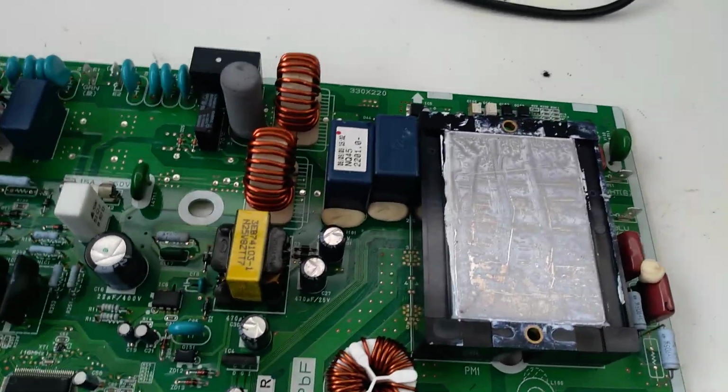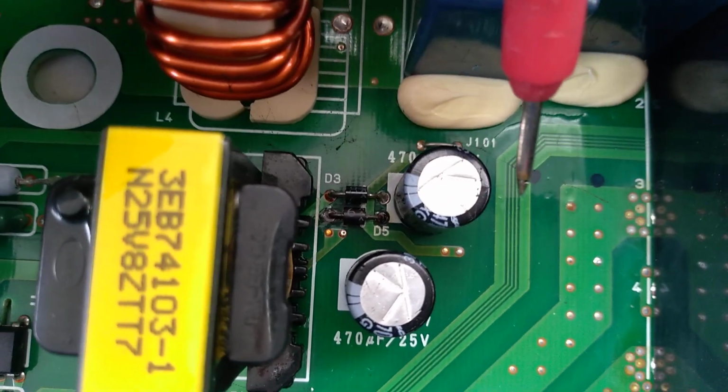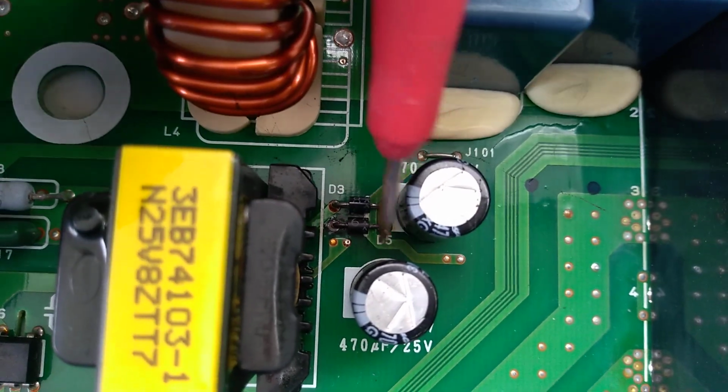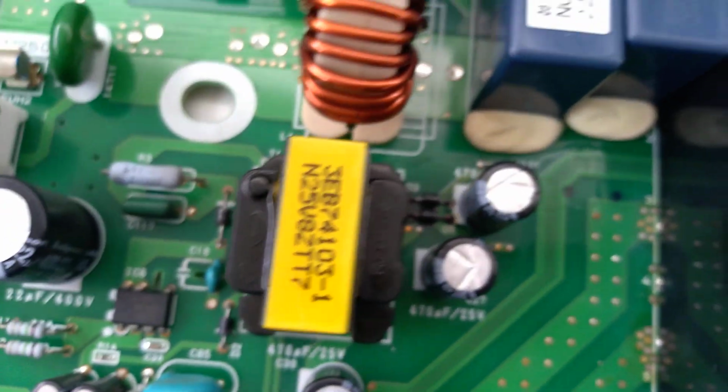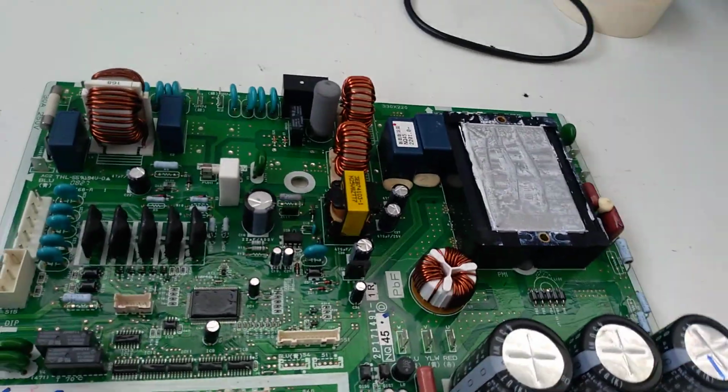It's the standby supply. It's in short circuit, some diode. I can show you the diode number D5, diode D5. You just replace this bad component and then the board will come alive again. Okay, it's a simple service.